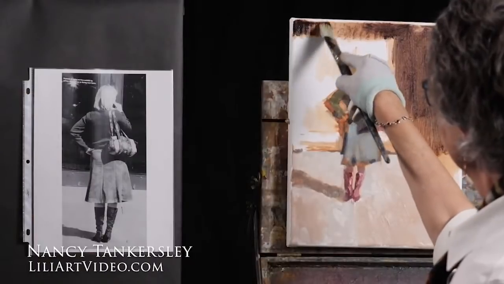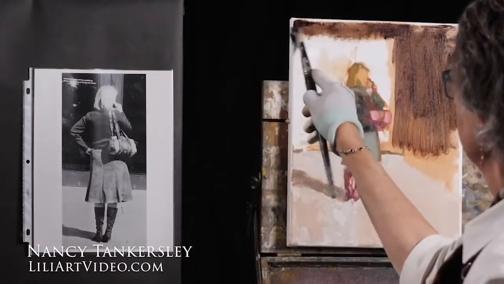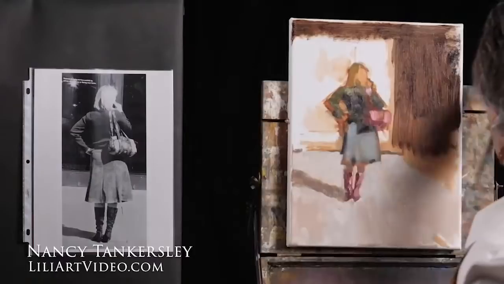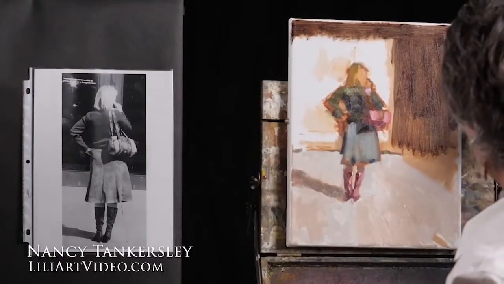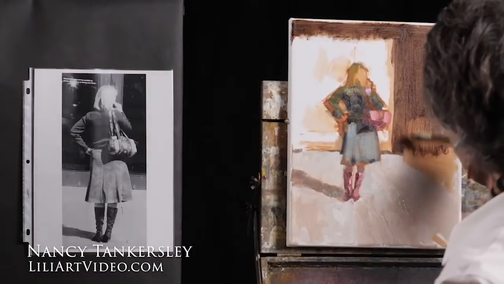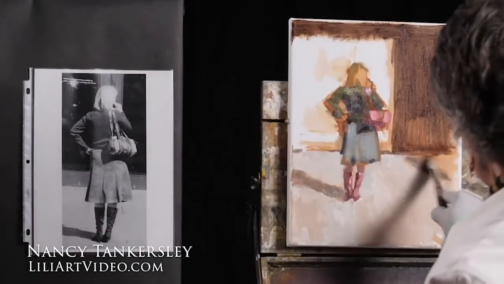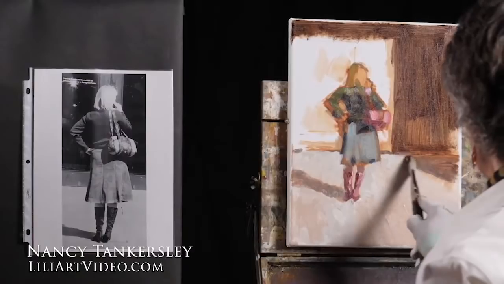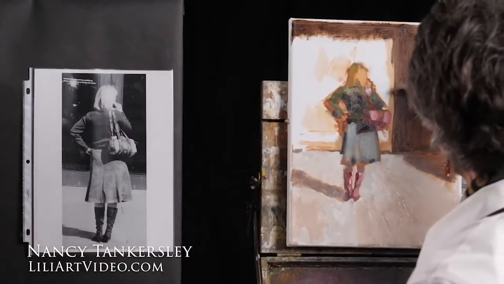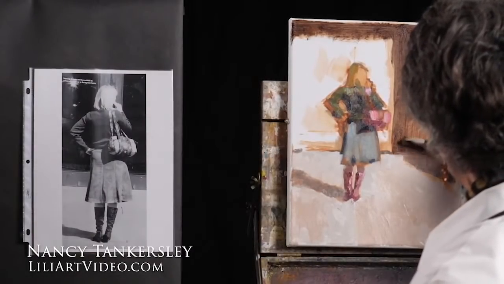So again, I'm using the same procedure that I did with the figure. I am establishing my areas of shadow. And then I'll go in and establish my areas of light.